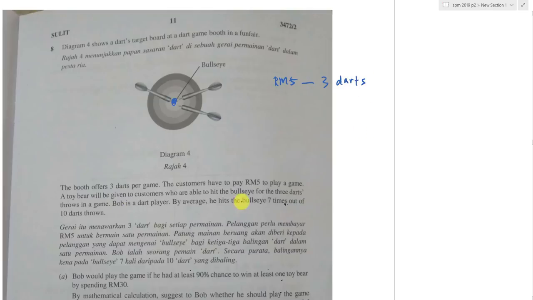And then you need to hit the blue eye 3 times to get a bear, which you should be able to understand from the diagram. Okay, so we have the P value. He will hit the blue eye 7 out of 10, the probability of success, something like that. So just let me use the P first. I know at the end the P is not this value, but it's fine.